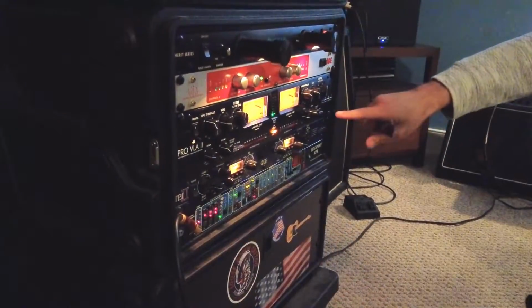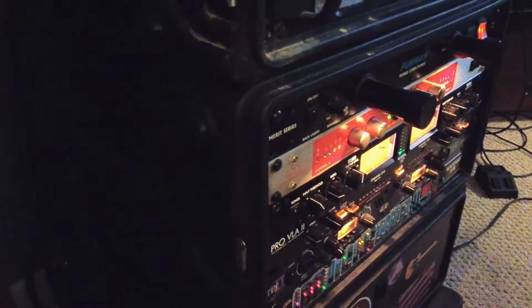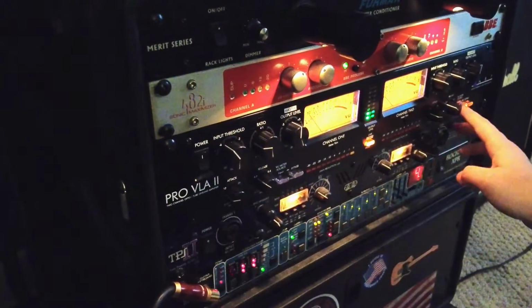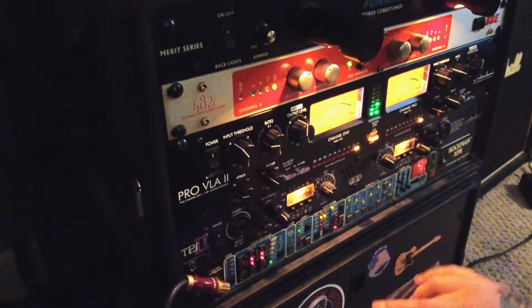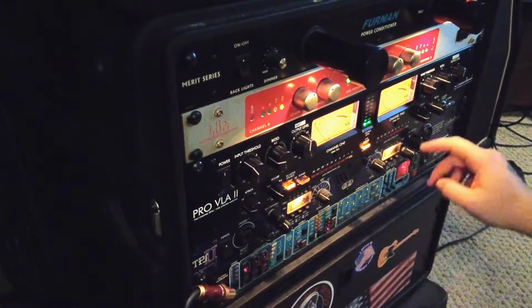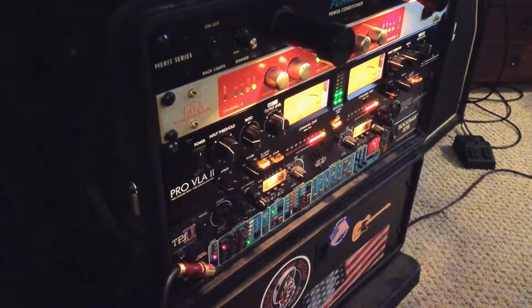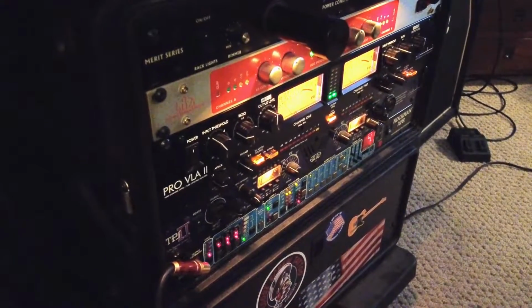So what about the meter source? What is that? It's reading what's coming in to the system, as opposed to what's going out, which is relatively the same. So if I leave them on, you're getting signal.